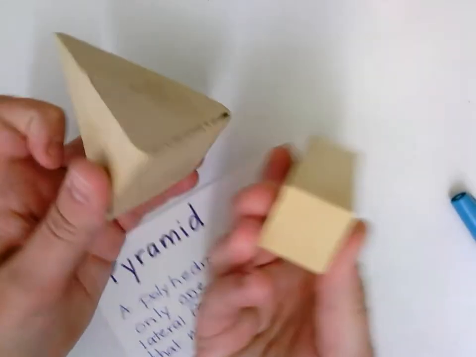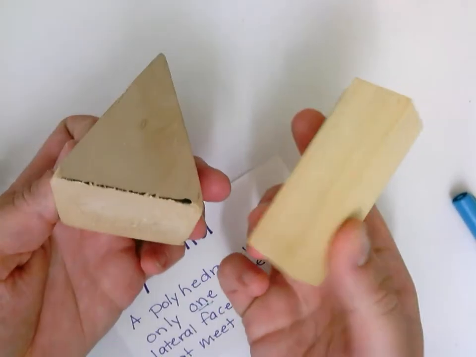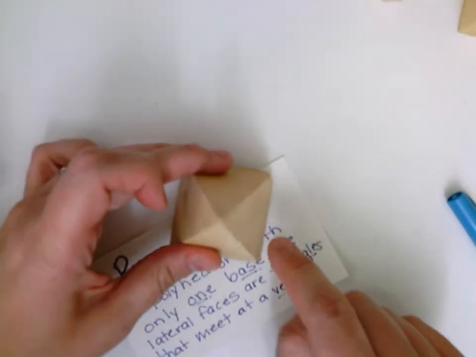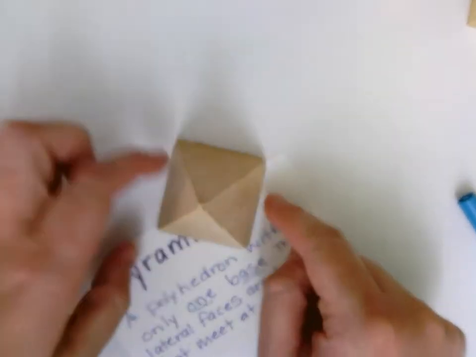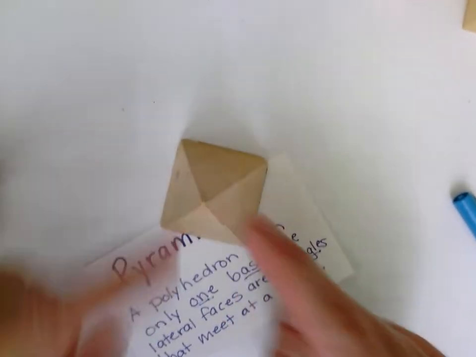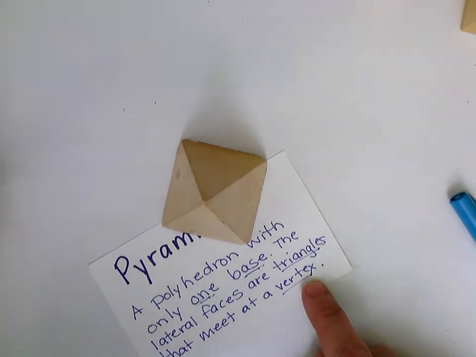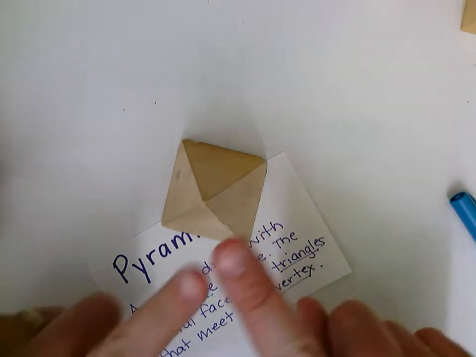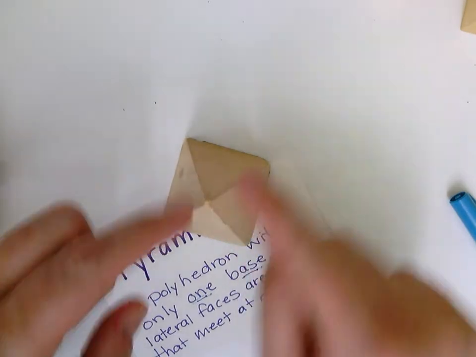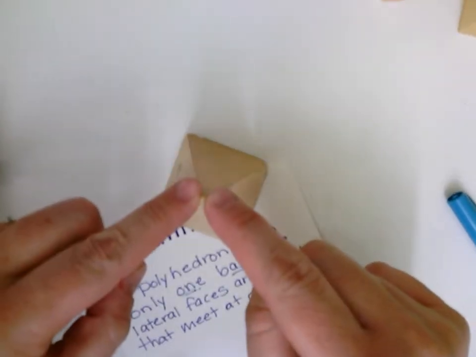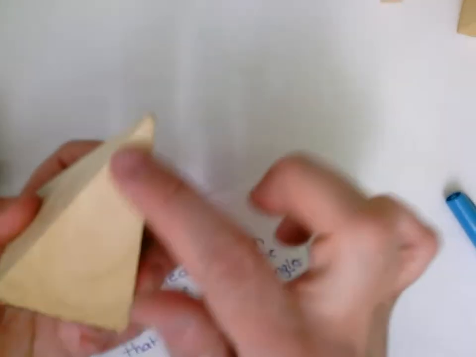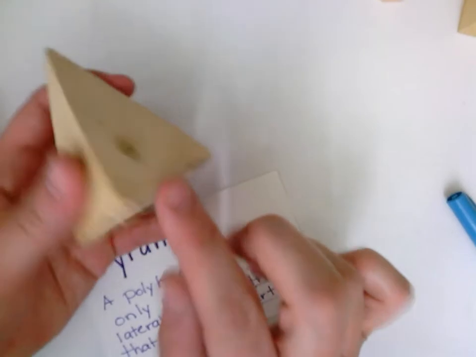Our prism has a square base, but it has all rectangles to meet another base. On our pyramid, we have a square base. The sides are triangles, and all the sides come up and meet together at one point called the vertex. Remember, we talked about the vertex or the vertices in our polygons before, is where our lines meet together. So here, all the faces come together and meet at one vertex. You can see I have a triangular face, a triangular face, a triangular face, a triangular face.